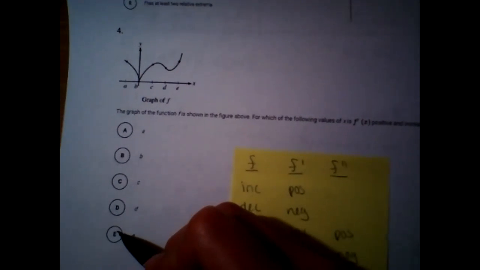And F prime is increasing where this graph is concave up. So we want to pick a point where this graph is both increasing and concave up. So here we're decreasing. Here we're increasing, but it's concave down. Here we're decreasing. And here we are increasing and concave up. So that one would be.